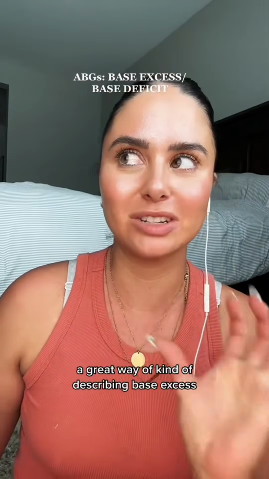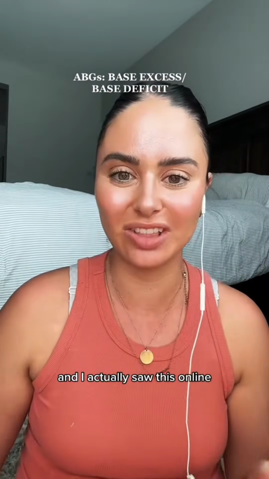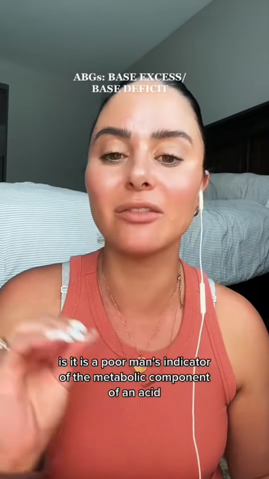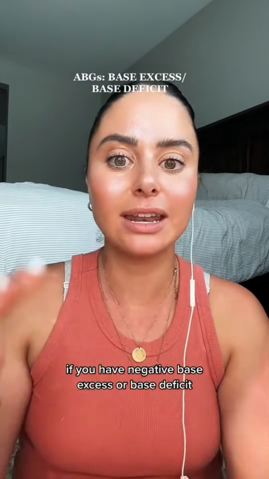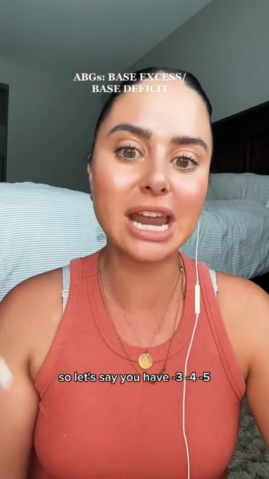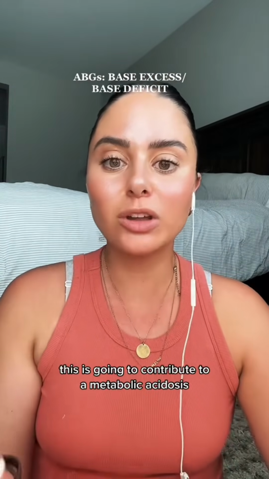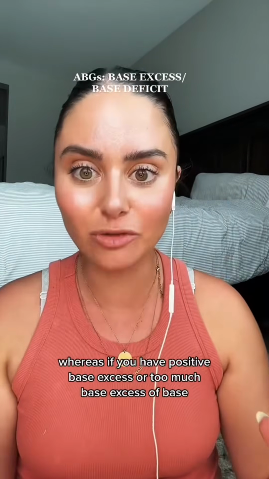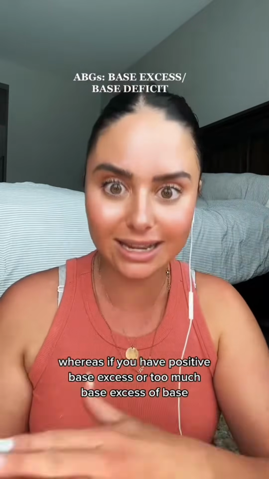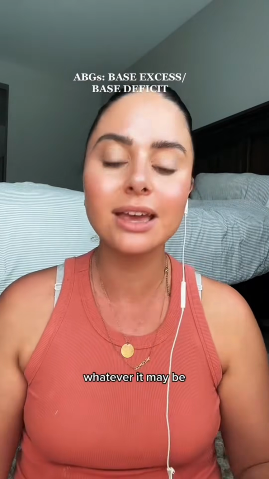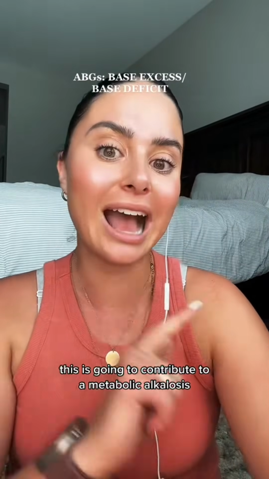A normal base excess is -2 millimoles per liter to +2 millimoles per liter. A great way of describing base excess, and I actually saw this online, is that it is a poor man's indicator of the metabolic component of an acid base balance. So if you have a negative base excess or a base deficit, let's say -3, -4, -5, this is going to contribute to a metabolic acidosis. Whereas if you have a positive base excess, or too much base, let's say it's +3, +4, +5, +12, whatever it may be, this is going to contribute to a metabolic alkalosis.